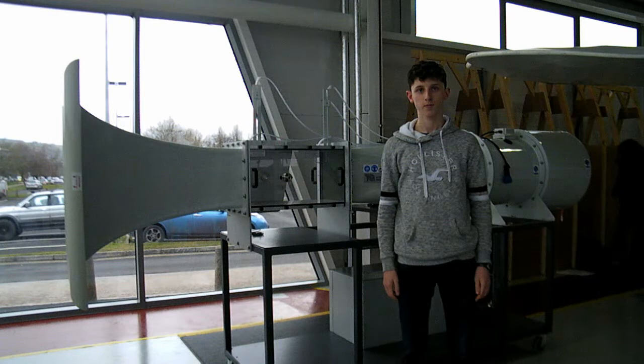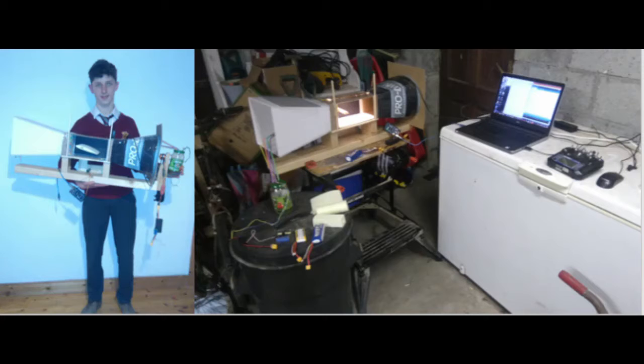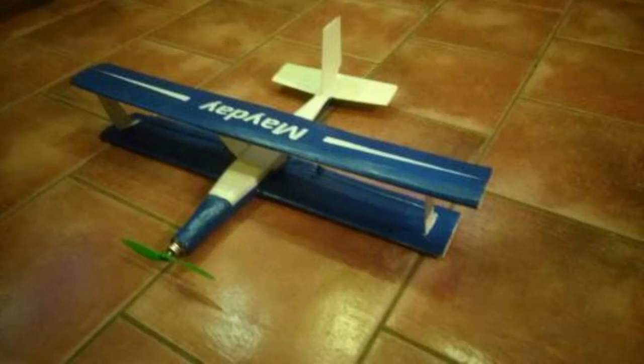Couldn't you buy one? I did like this one in IT Carlow, but it was 25,000, so I stuck to my straws and cardboard and remote control plane.